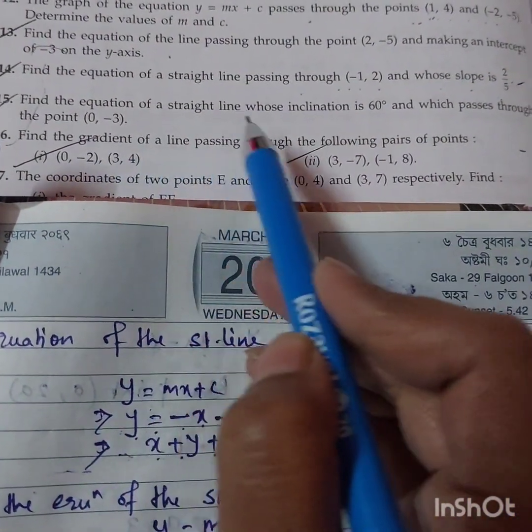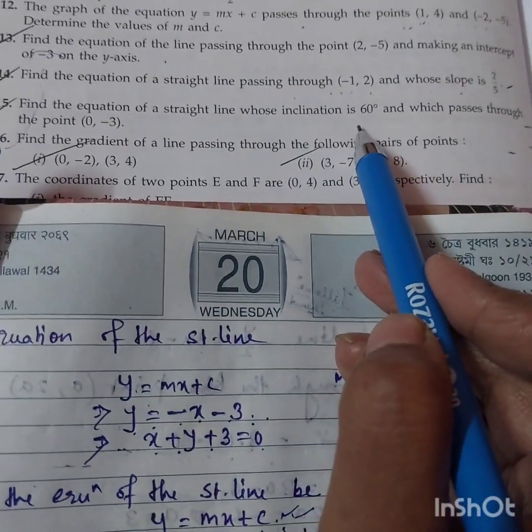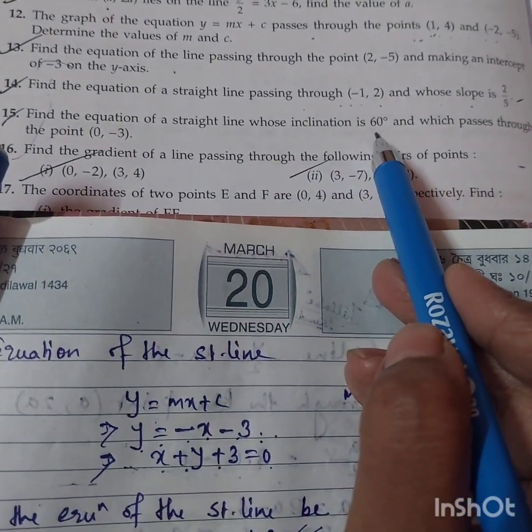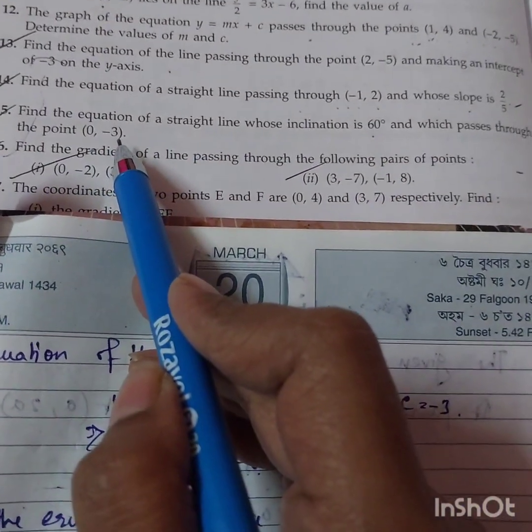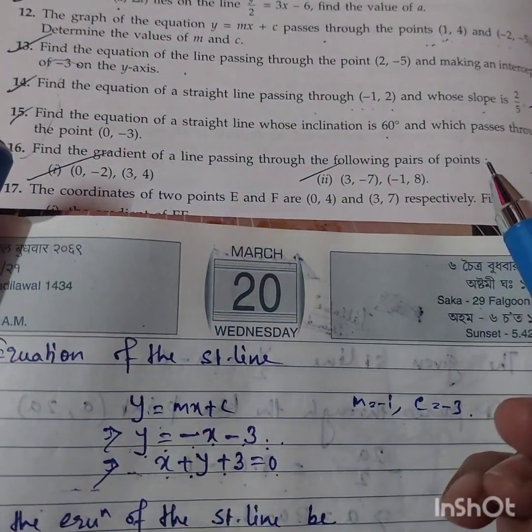Find the equation of a straight line whose angle of inclination is given, that is 60 degrees, and which passes through a point that is (0, -3). Okay, so what you have to do?